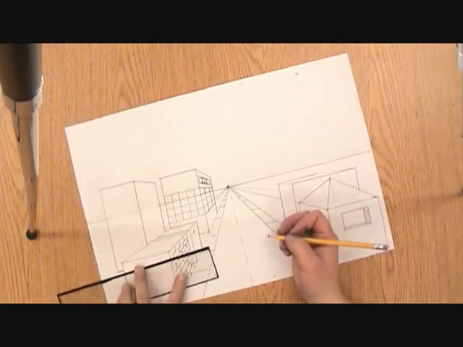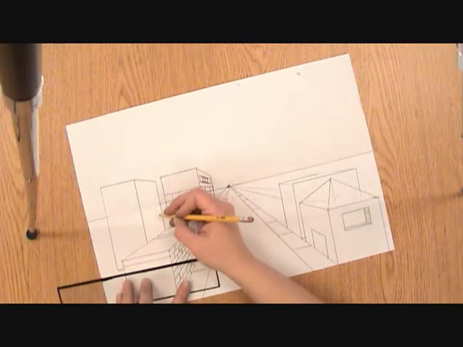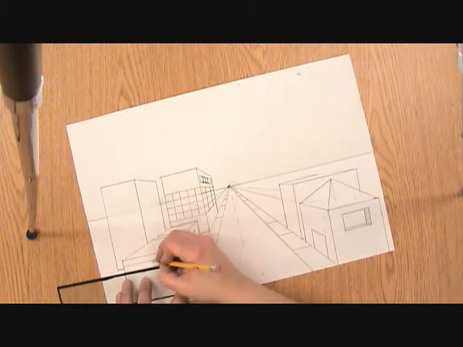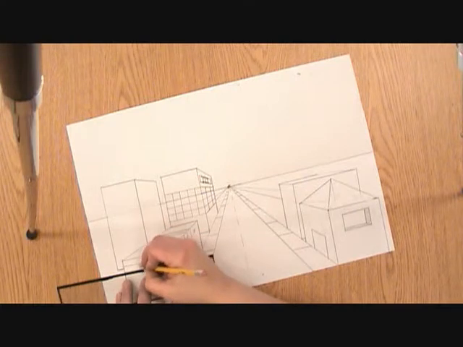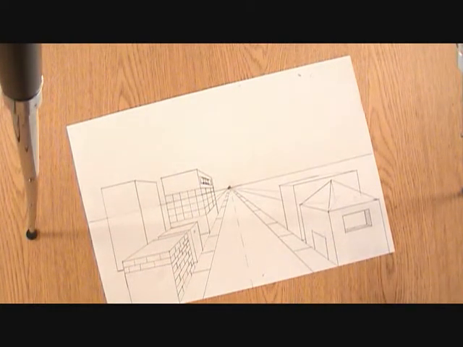Where again with the bricks, when you bring it around, horizontal lines, and you skip every other. Like that. I think that's everything.